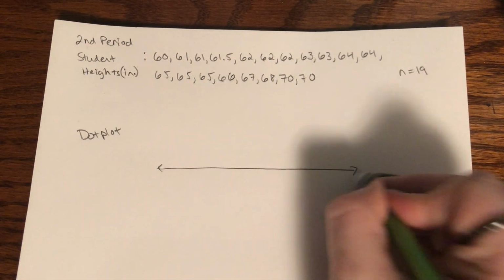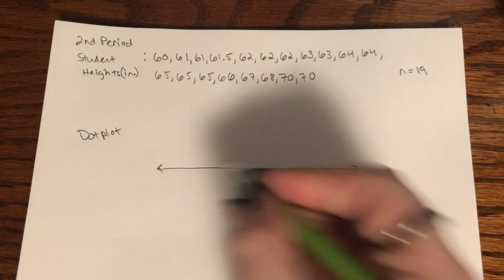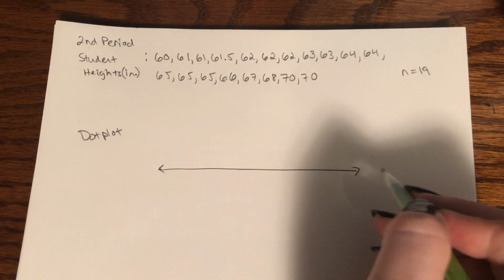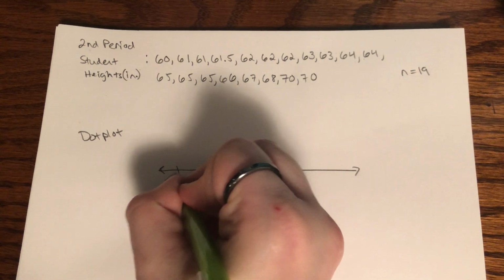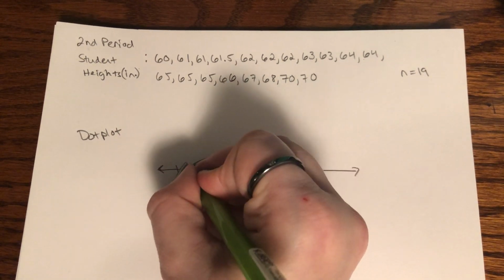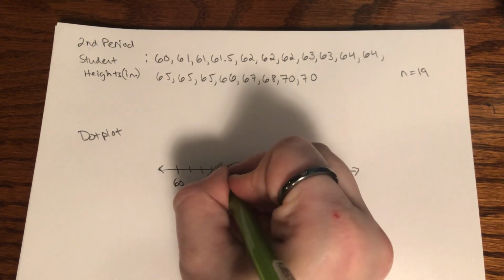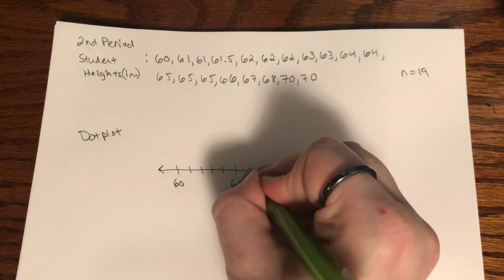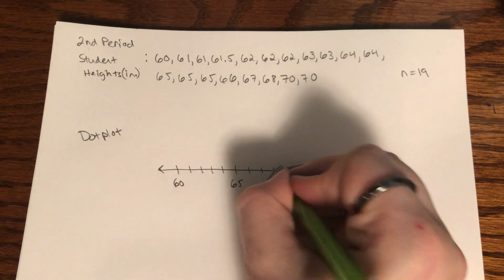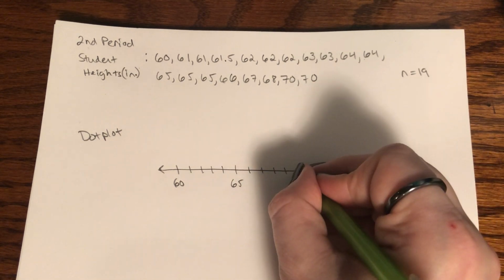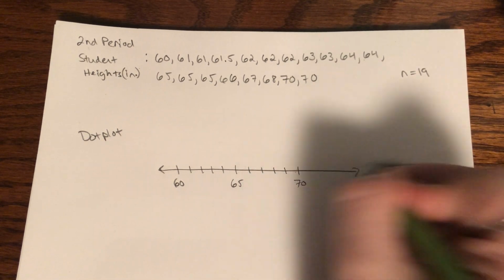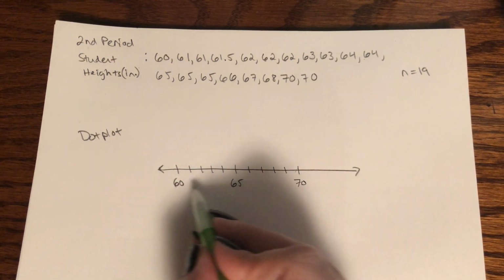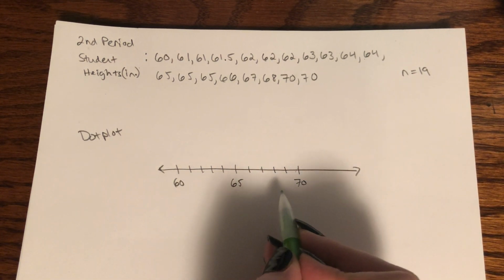Now, when you're making a dot plot, you want to try to make sure that you keep all of your tick marks kind of evenly spaced. I'm going to start with 60, and I'm just going to go by ones. And I like to just write every fifth number so I can keep track of where I am and so others can see the scale. But it keeps me from having to write down every single number and get it to fit into this space.